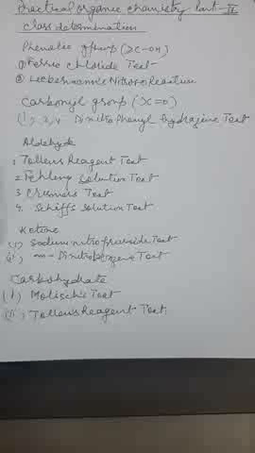The second test is the Liebermann nitroso reaction. Fuse the compound with a crystal of NaNO2 in a test tube. Cool the contents and add 1 ml of concentrated H2SO4. A dark green to blue solution is formed which turns red when poured into water.